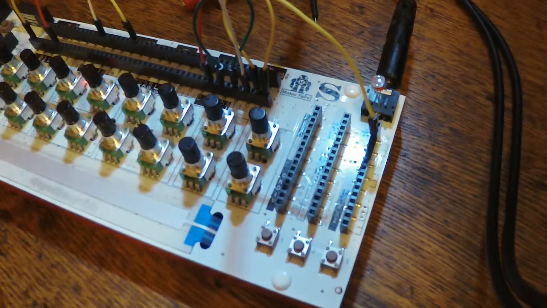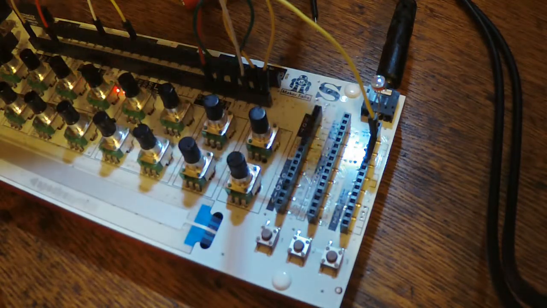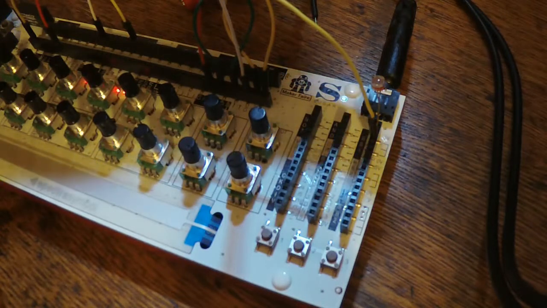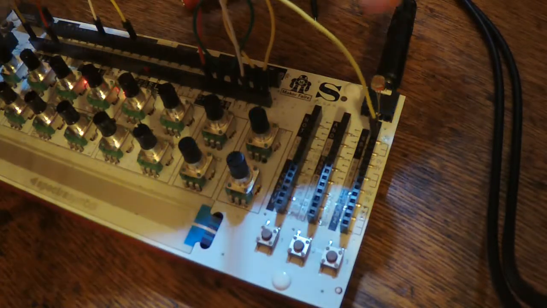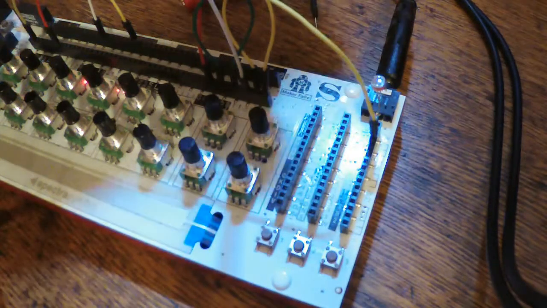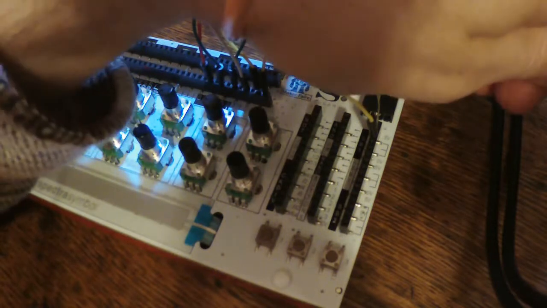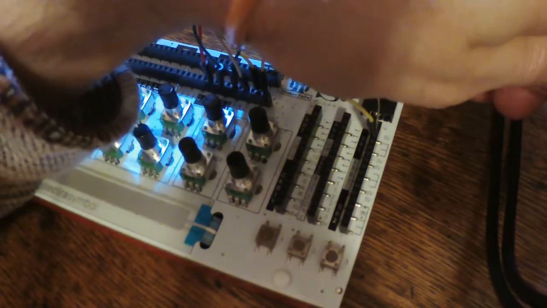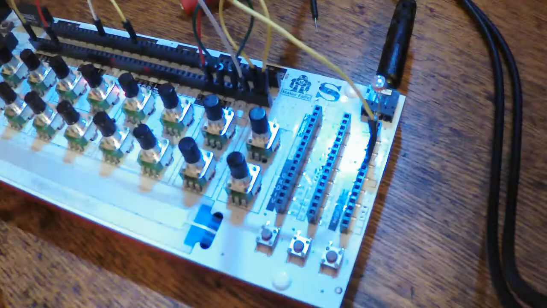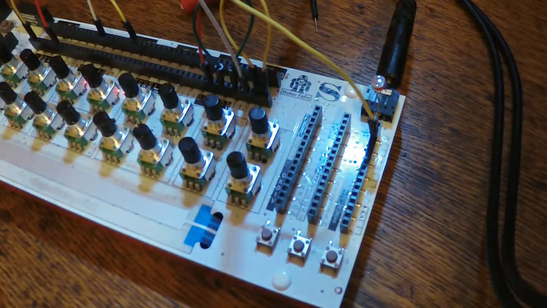Now watch this. As the shadow of my thumb falls over the photoresistor, the darker it gets, the higher the resistance.